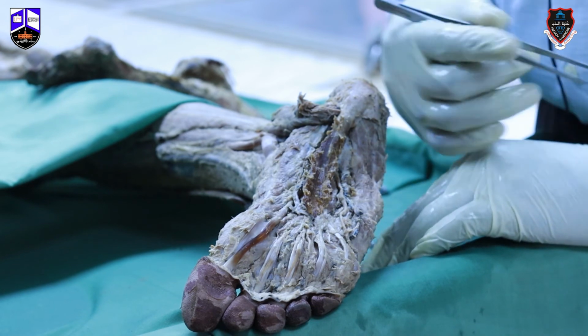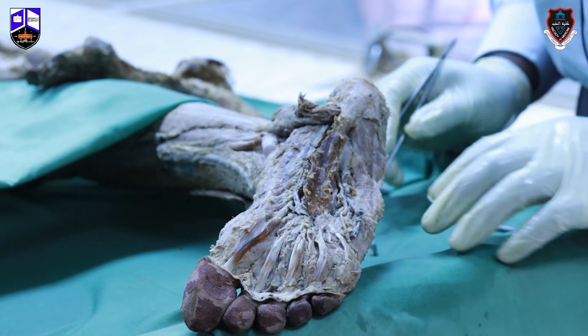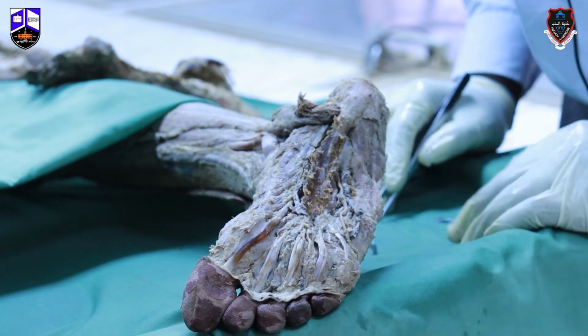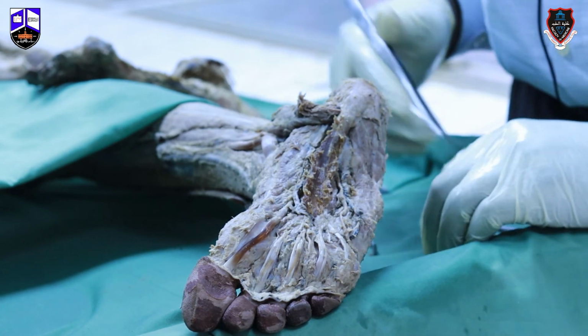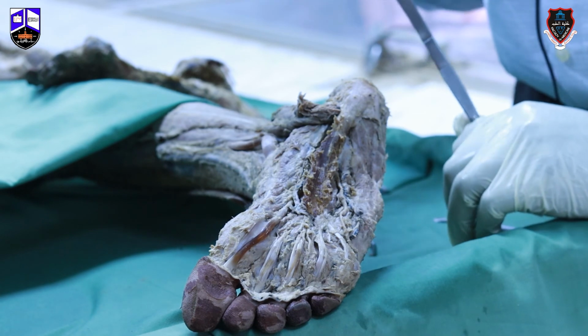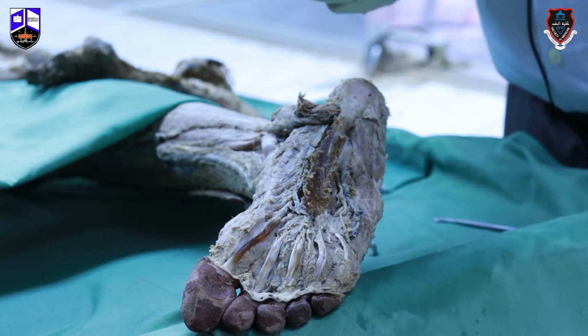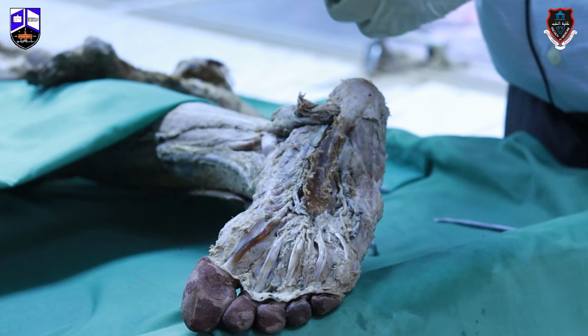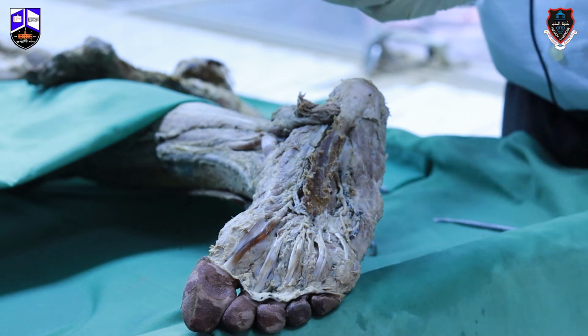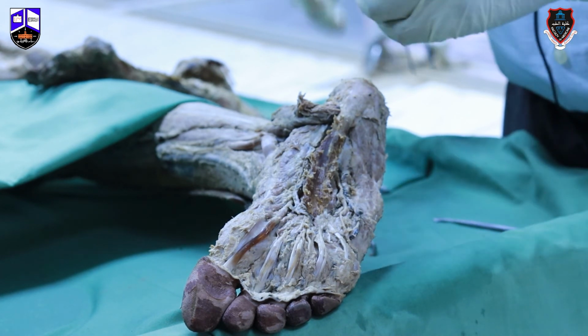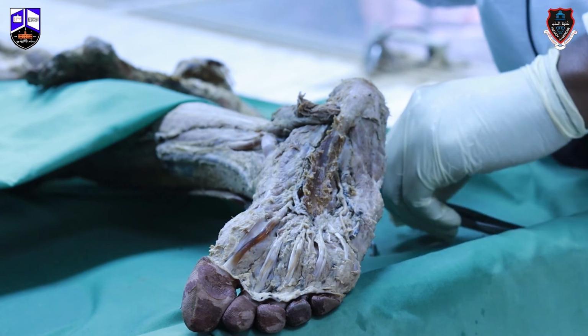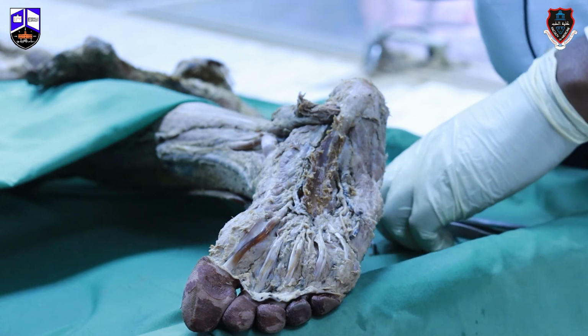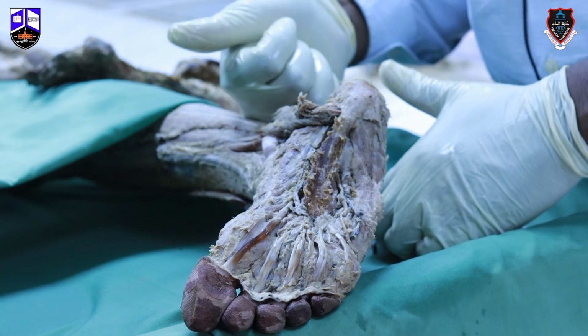So by this we come to the end of this module, the module of the lower limb, and this fifth practical session is the last one. In this module we have covered all the practical sessions, 5 practical sessions. In the first one we discussed the osteology.